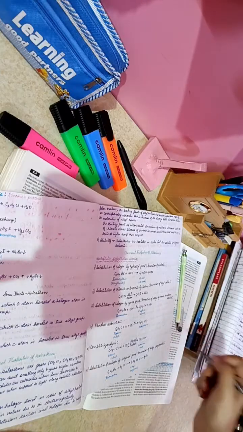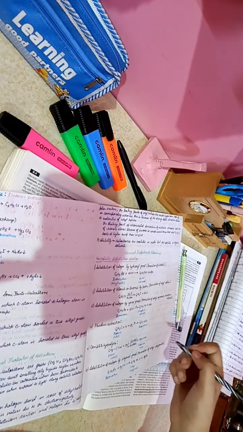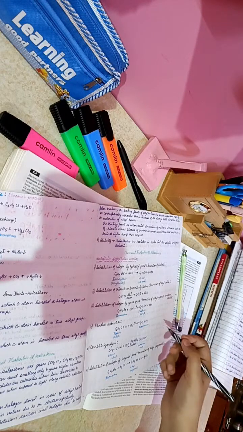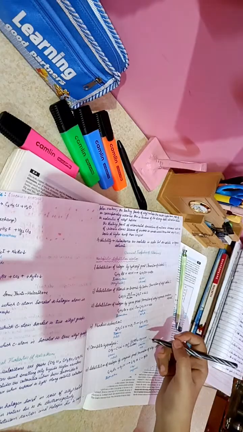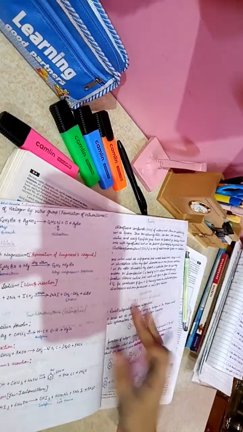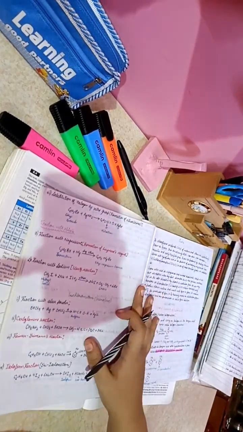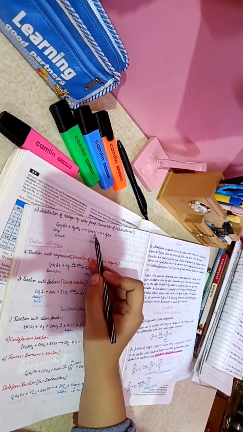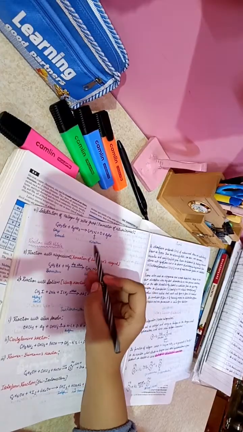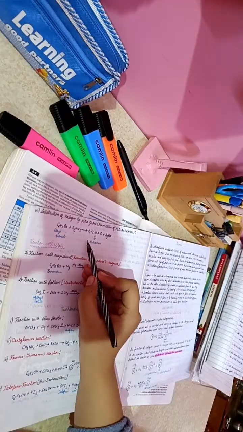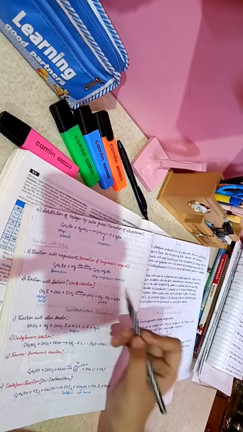Substitution of halogen by isocyanide group, formation of alkyl isocyanide: C2H5Br plus AgCN gives C2H5NC plus AgBr. Substitution of halogen by nitro group, formation of nitroalkanes: C2H5Br, ethyl bromide, plus AgNO2 gives nitroethane plus AgBr.